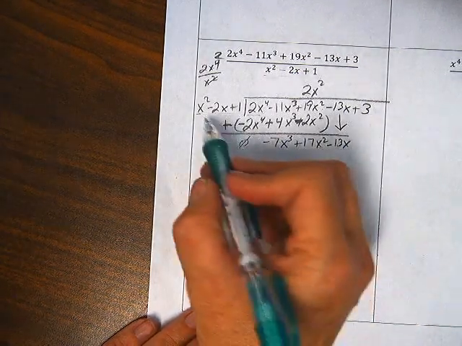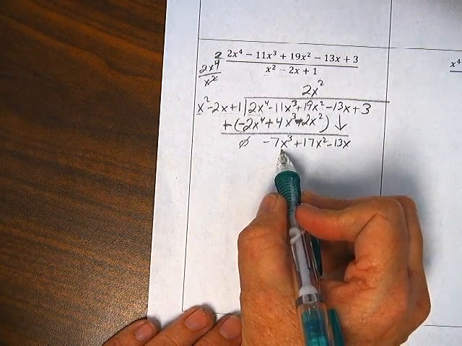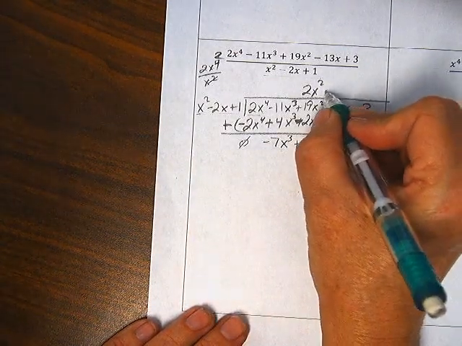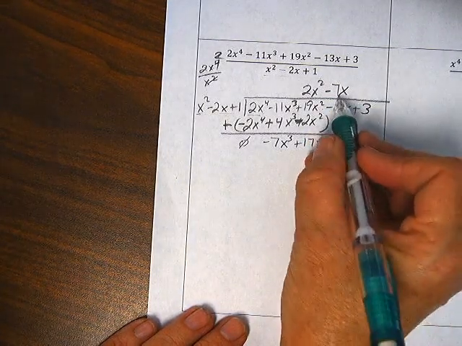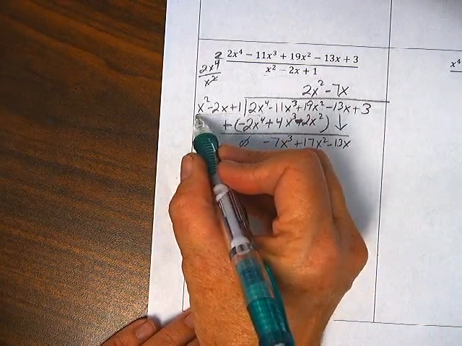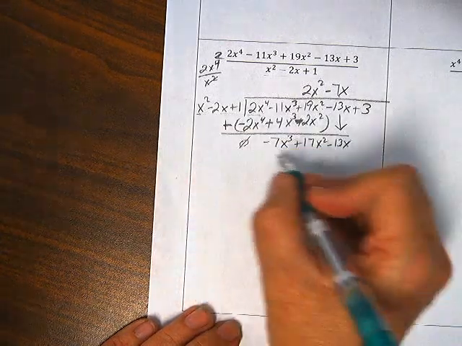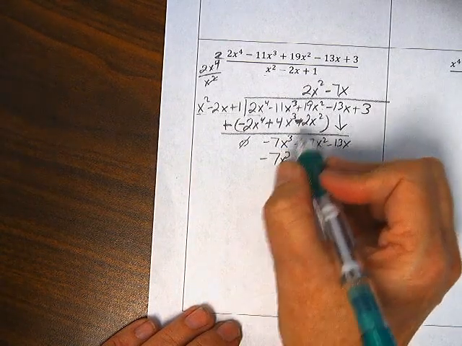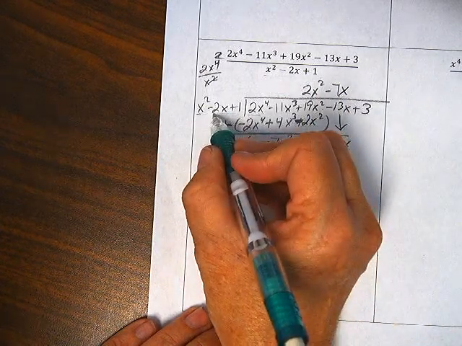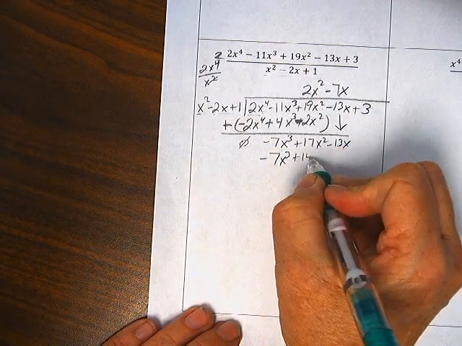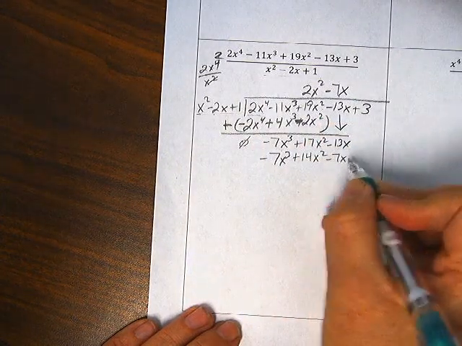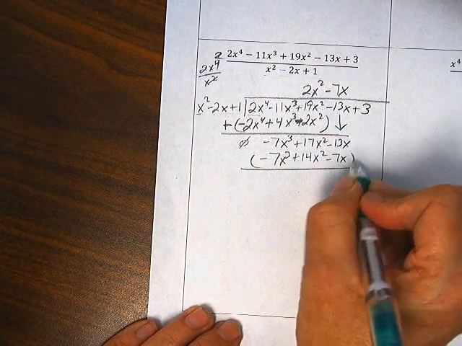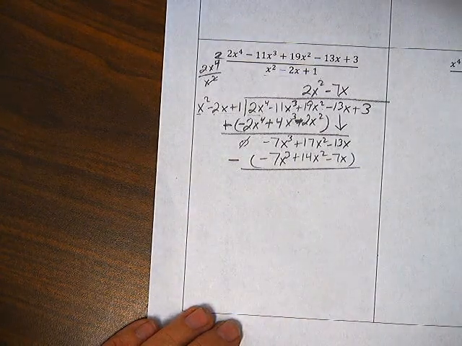So now, how many times does x squared go into negative 7x cubed? That's negative 7x. So negative 7x multiplied by all three terms, and we'll get negative 7x cubed. Negative 7x times a negative 2x is a positive 14x squared, and 1 times negative 7x is still negative 7x. And we want to subtract.